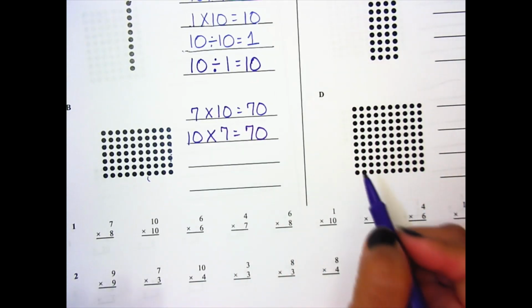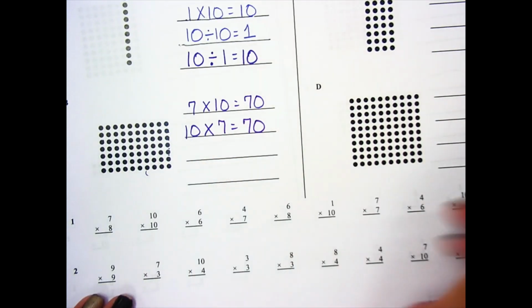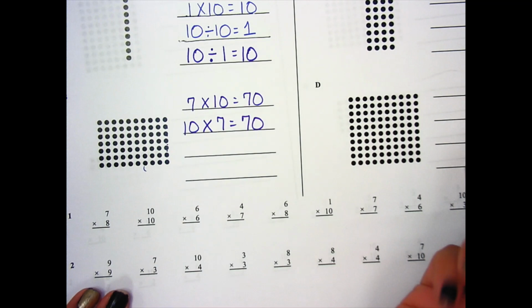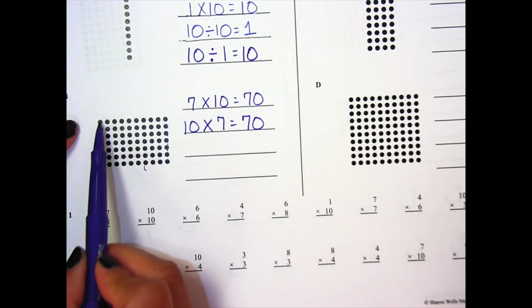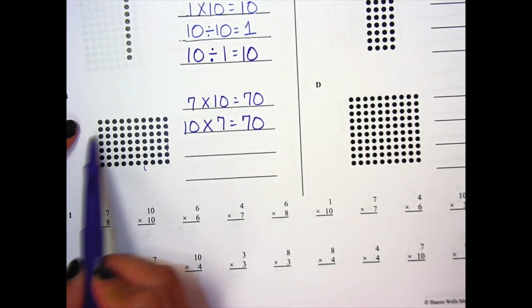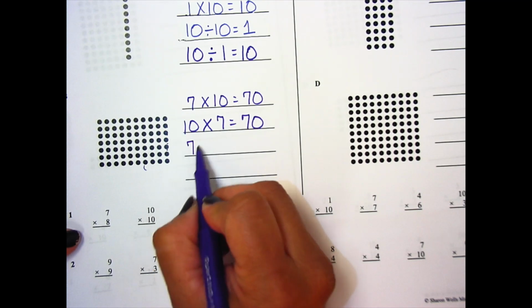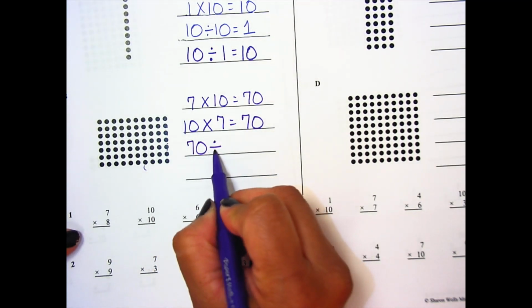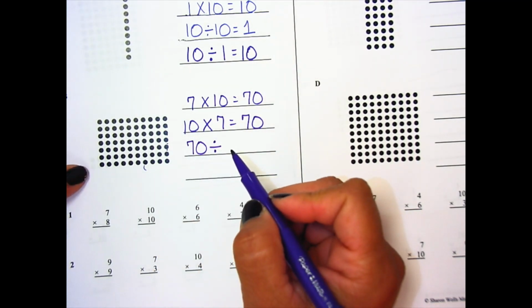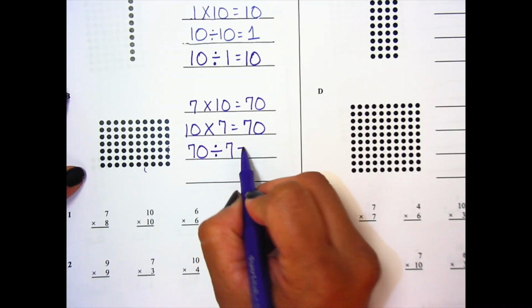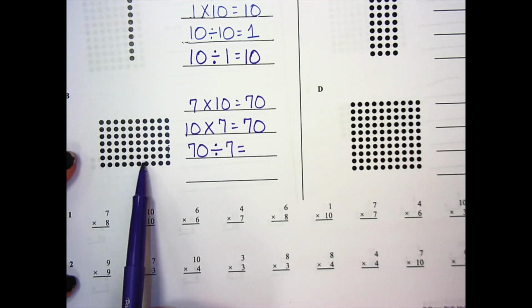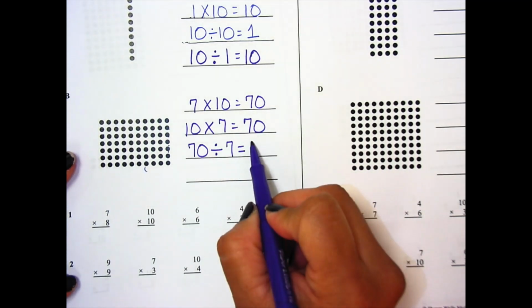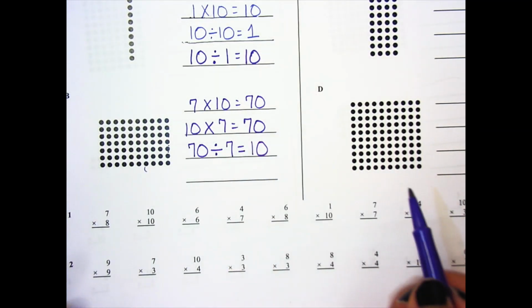Okay, now we're going to look at our array. How many do we have in all? Well, we have 70 in all. That is called our dividend. How many rows do we have? I have 7 rows. So I have 70 as my dividend divided by 7 rows, which is my divisor, equals how many in each row? Equals 10 in each row, and that is my quotient.